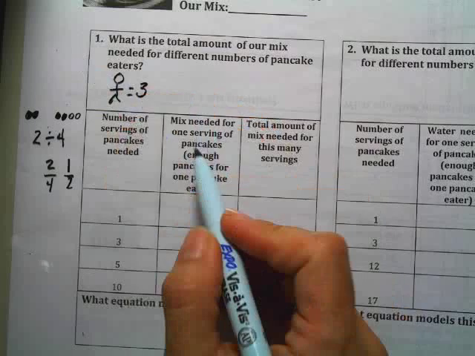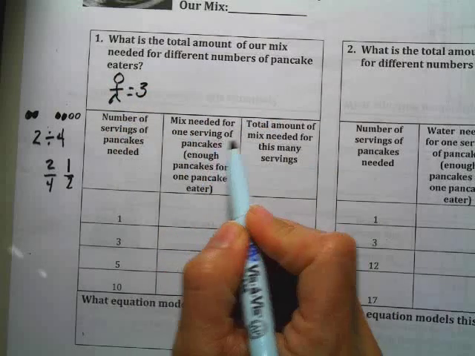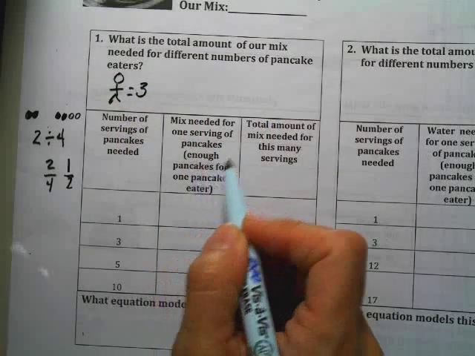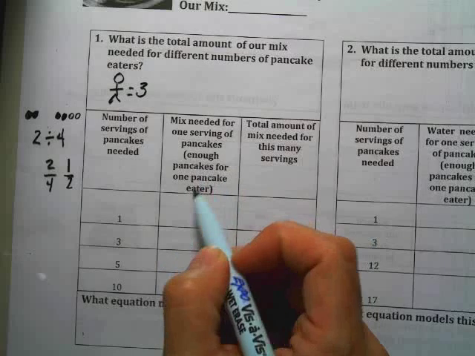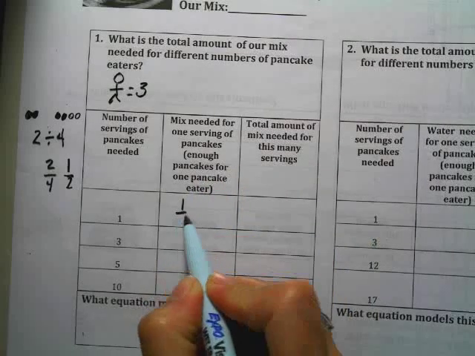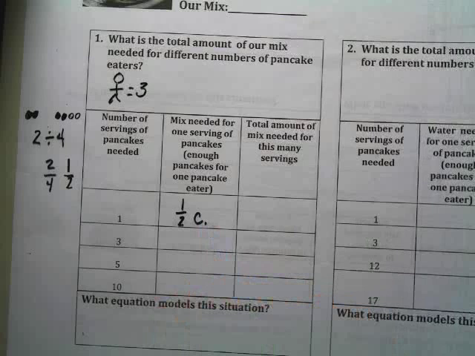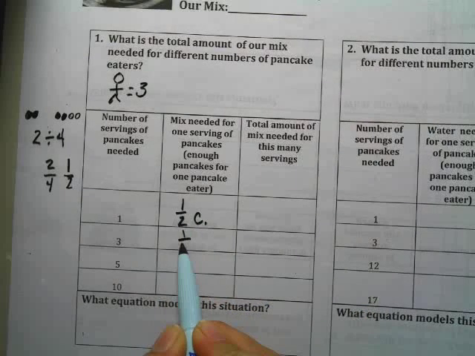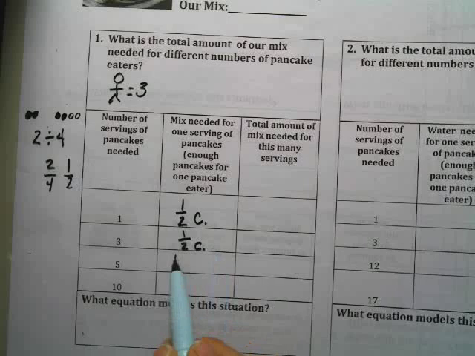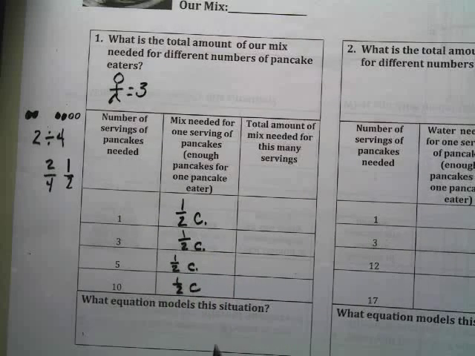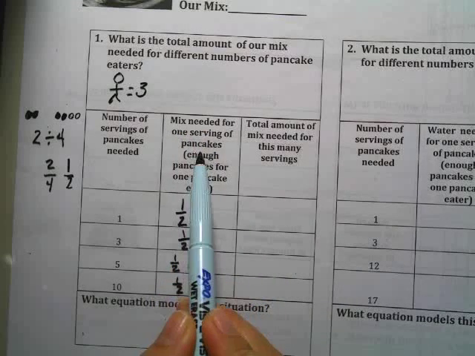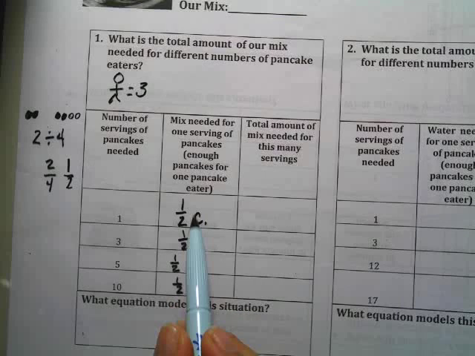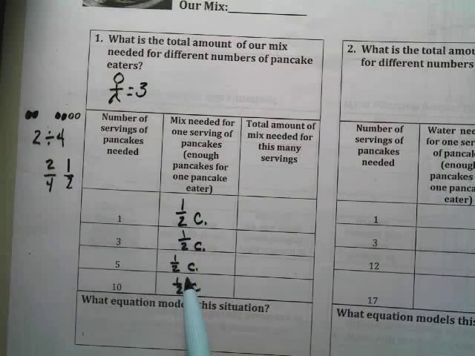So now I know the mix needed for 1 serving of pancakes, which is enough pancakes for 1 Peter Pancake Eater, is going to be 1/2 cup. Okay, and this whole column is going to be 1/2 cup, because all I wanted to know in this column is mix needed for 1 serving of pancakes. So 1 serving of pancakes is always going to be 1/2 cup.